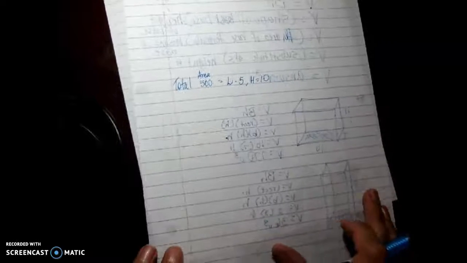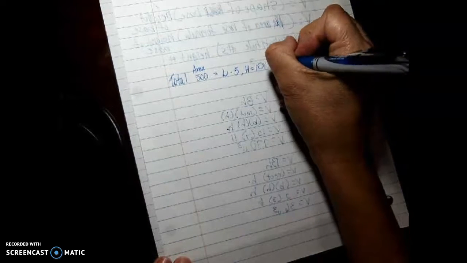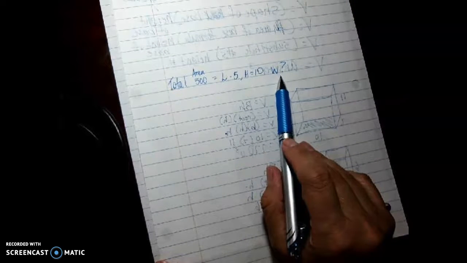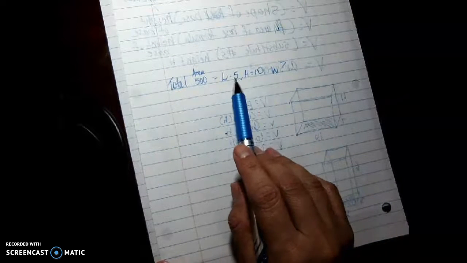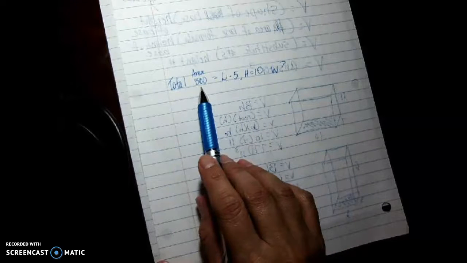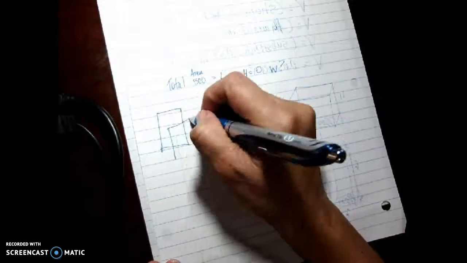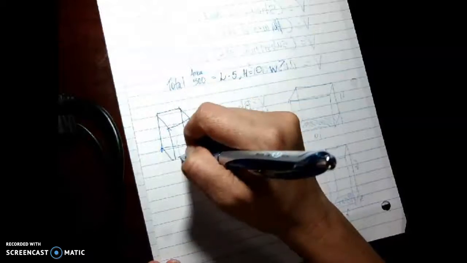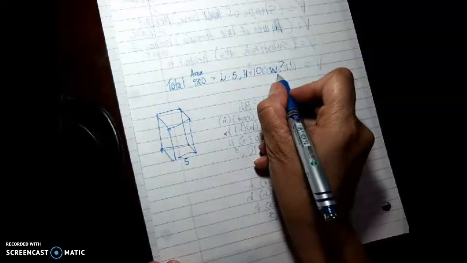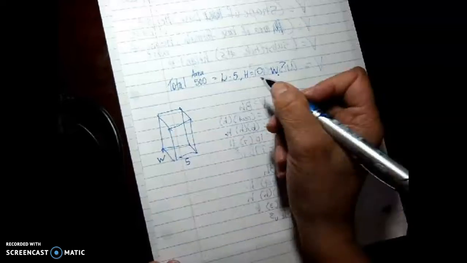All right, the last example I'm going to show you is what are we going to do if it's asking for either the length, the height, or the width when it's already given the volume. Okay, so if we need to, we can draw a picture of a rectangular prism. All right, the length is 5. We don't know what the width is. And the height is 10.